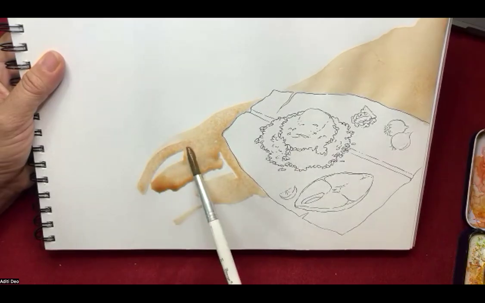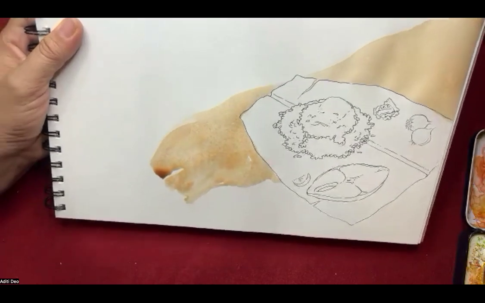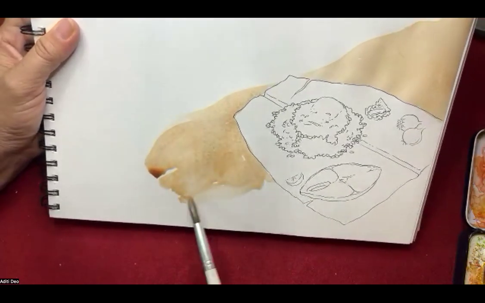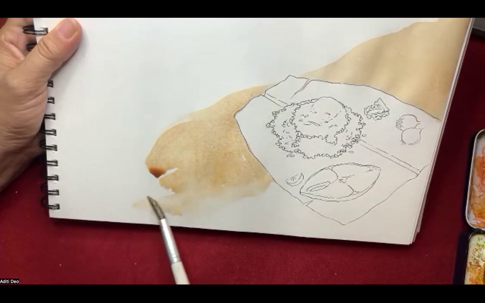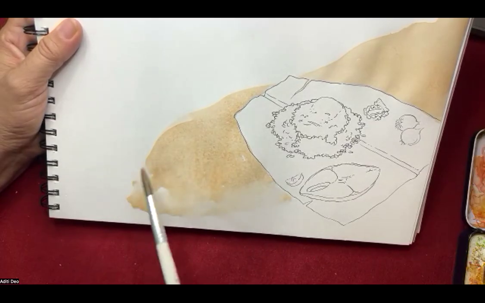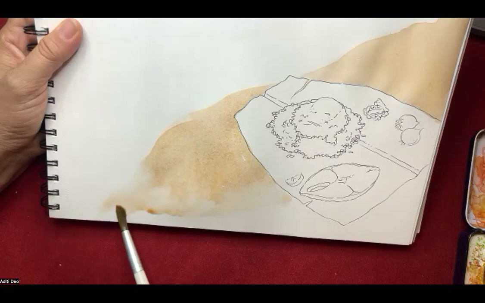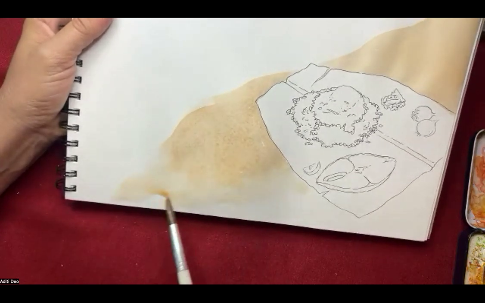Keep adding some water to your pigment. Now suppose you run out of pigment and the color is becoming a little lighter like this. I'm in fact making it lighter deliberately so that it creates a nice vignette as it disappears into the foreground on the left.